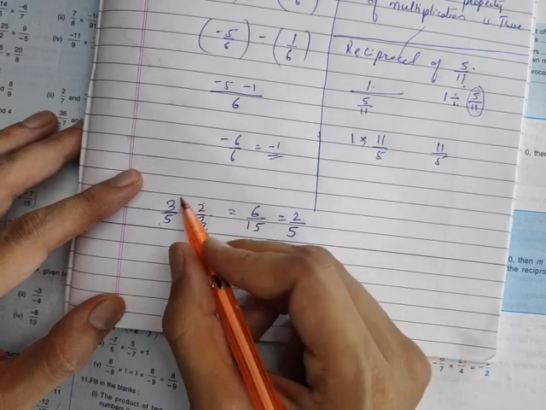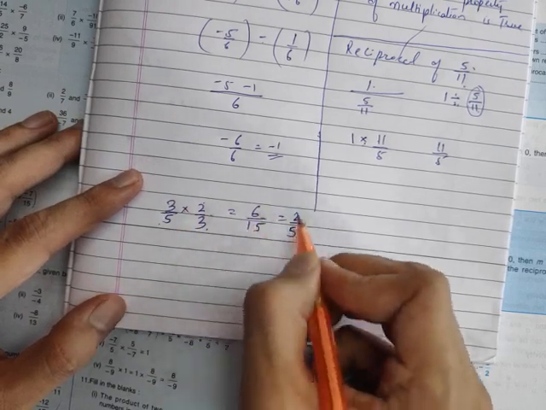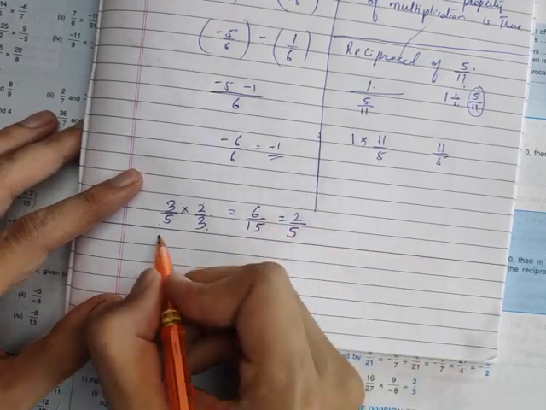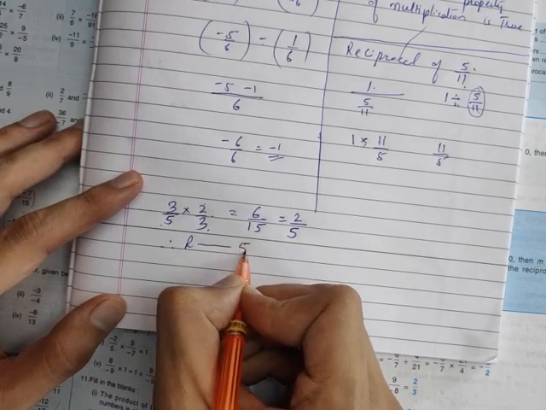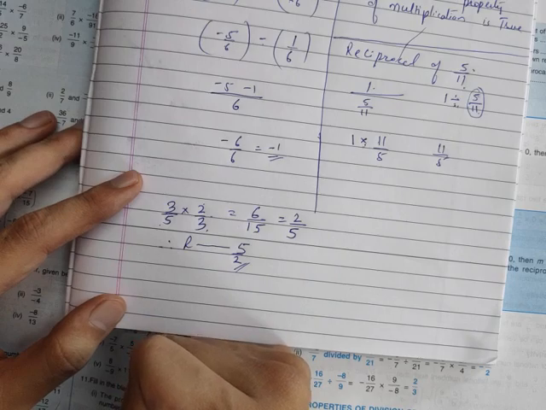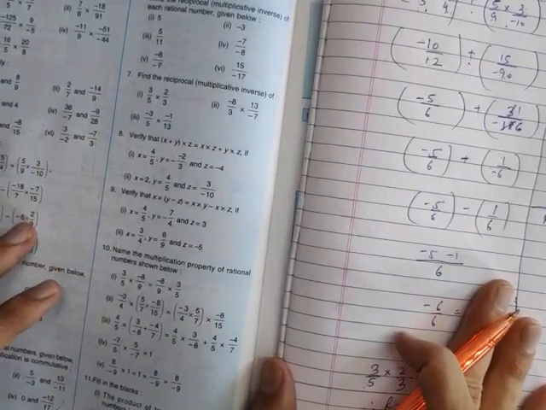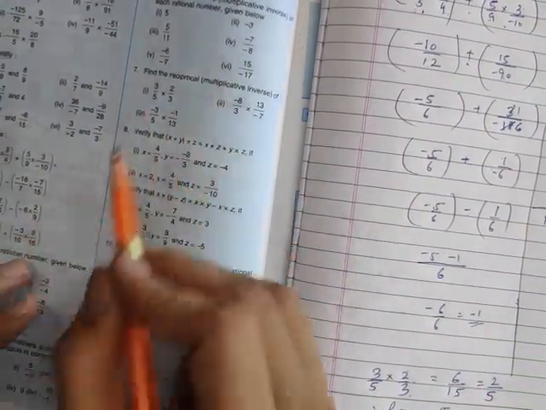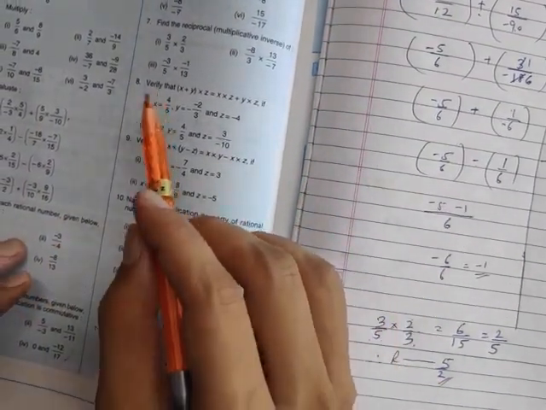In other words, the question says what is the reciprocal of this? So I have not yet found the reciprocal, I solved this and got this answer. Now I have to find its reciprocal. I'll say reciprocal, therefore reciprocal of this is 5 by 2. Ulta. Right? Understandable? Alright, let's see ahead. So these are the same kind of questions. Now let's check out 8th question.